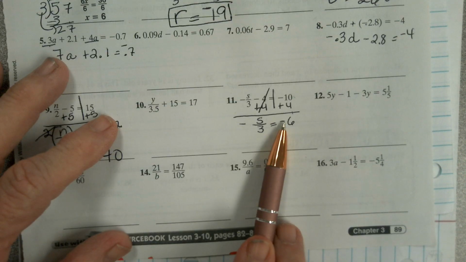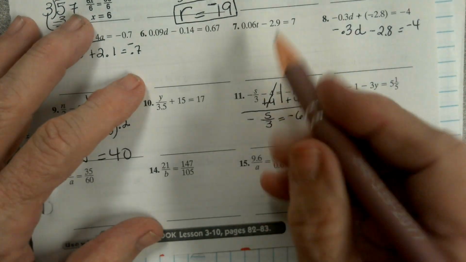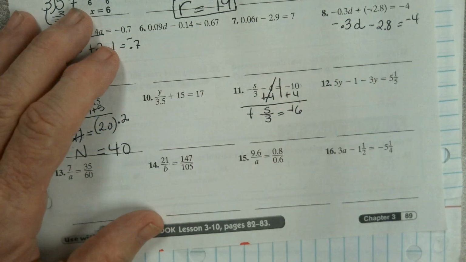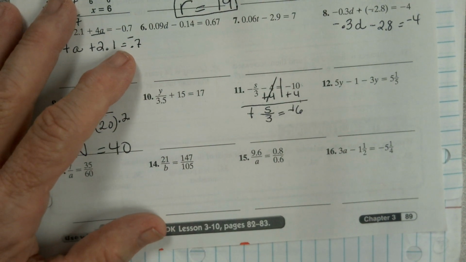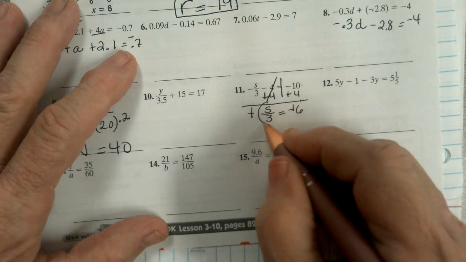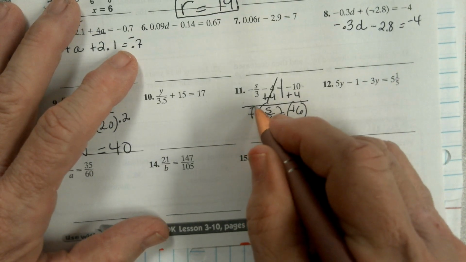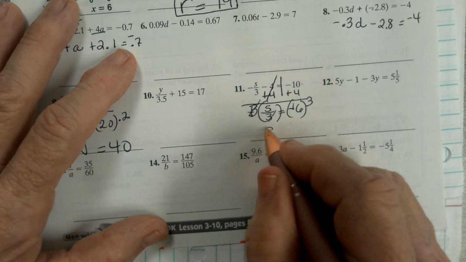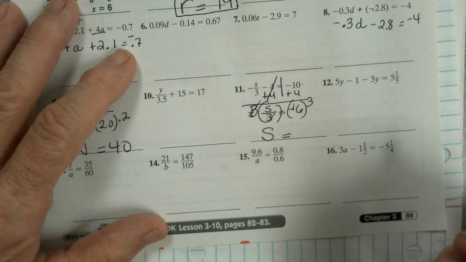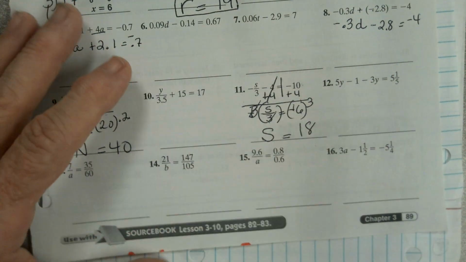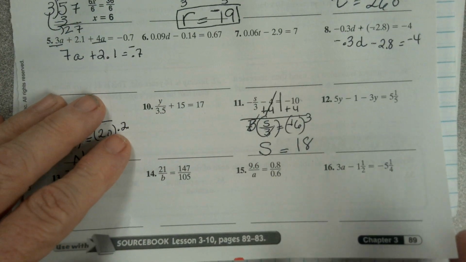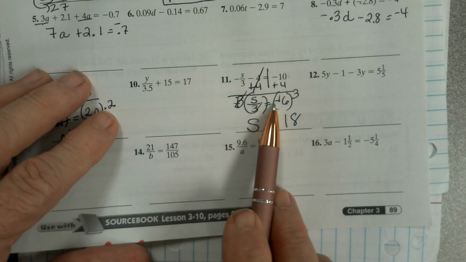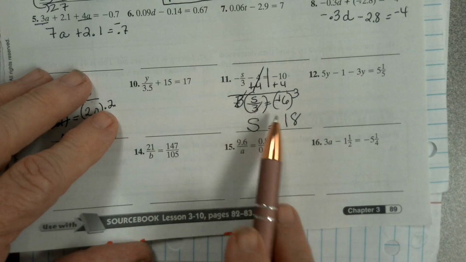Change both signs on both sides. You are right. So now I've got s divided by 3. What's the only thing you need to do? Multiply by 3. So 3 divided by 3 crosses off, and s is equal to what? 18. Hold on, is that a positive or negative? It's positive because we got rid of the negative, remember? They were both negative, so we changed both of them to positive.